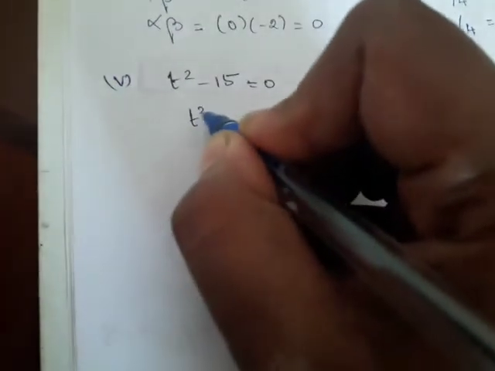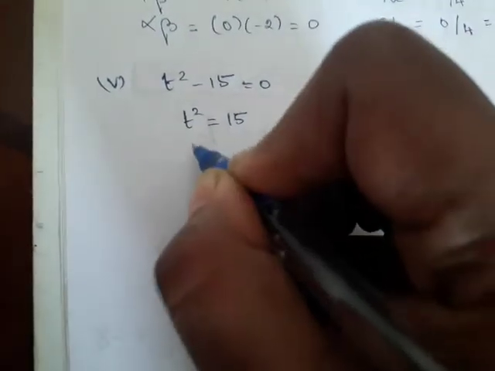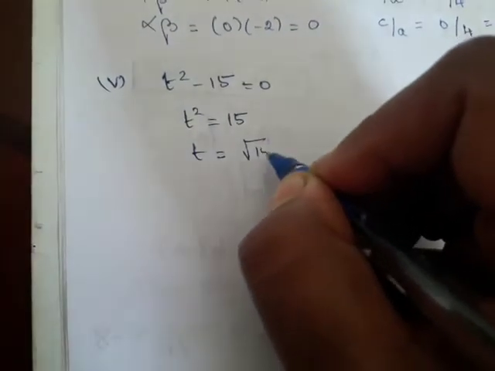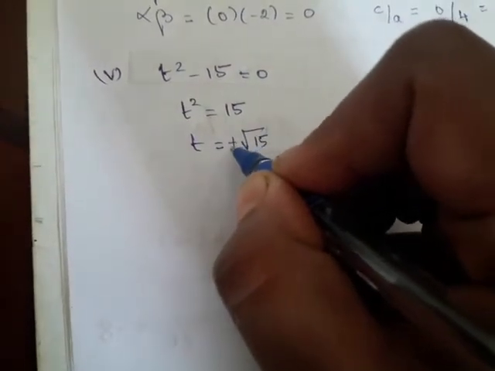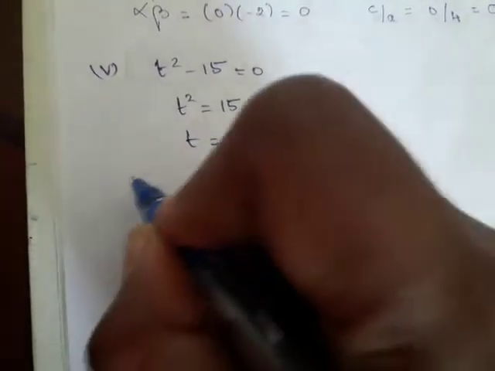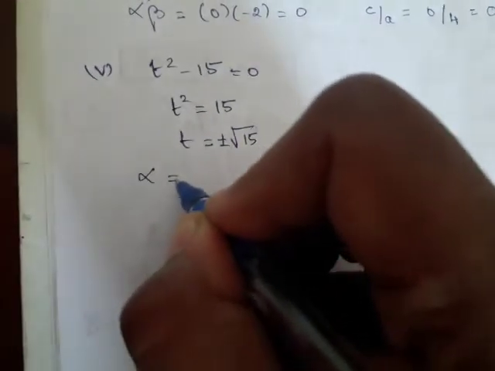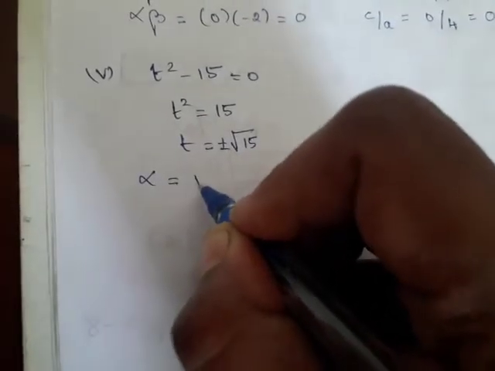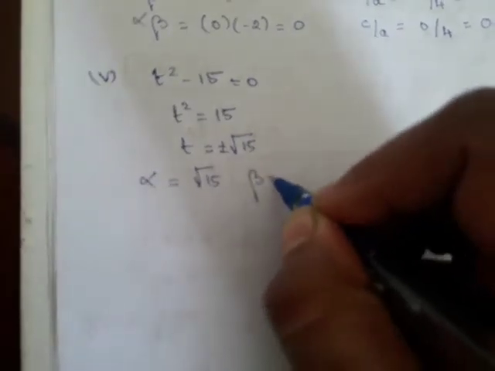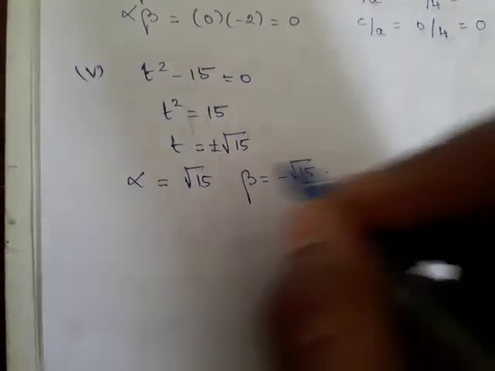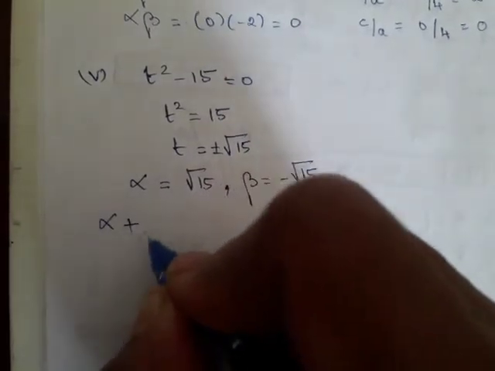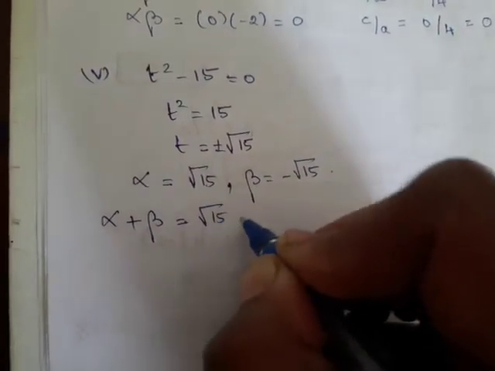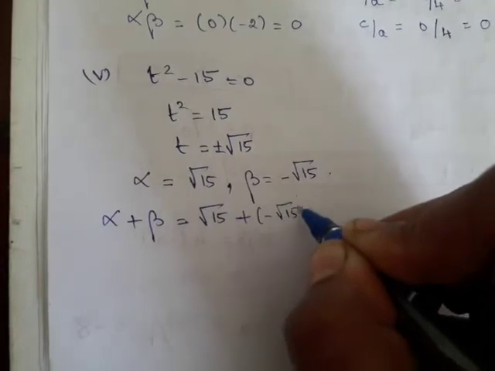So what will happen? T square is equal to 15. So t equals square root of 15, and whenever we have a square root we will have plus or minus, right? Therefore the two roots, or the two zeros, are plus root 15 and minus root 15. Now go ahead with the same procedure. Find alpha plus beta.